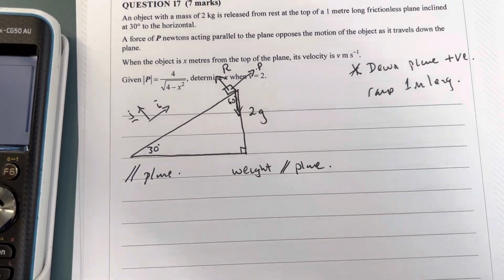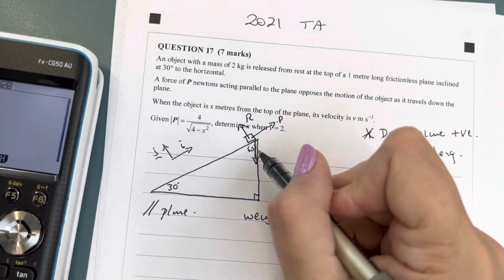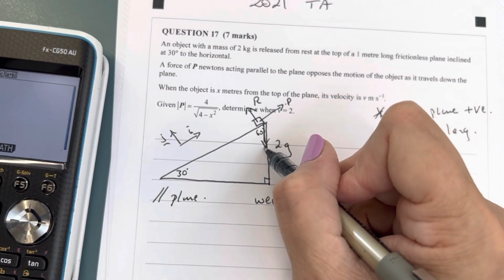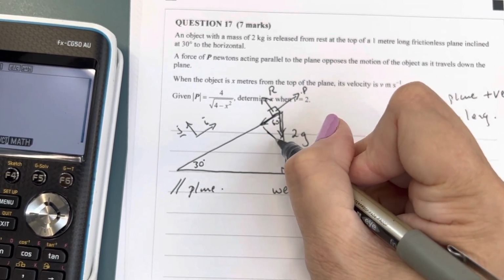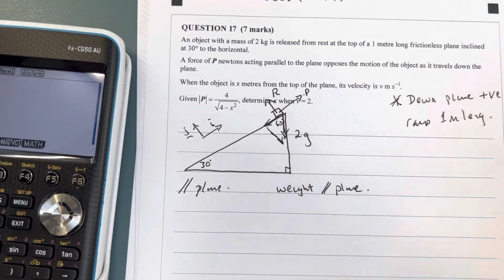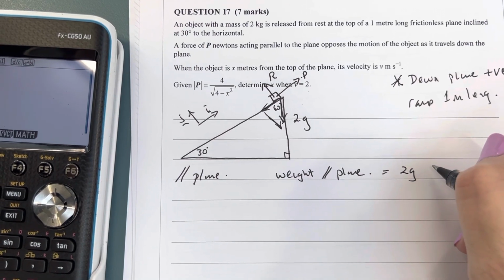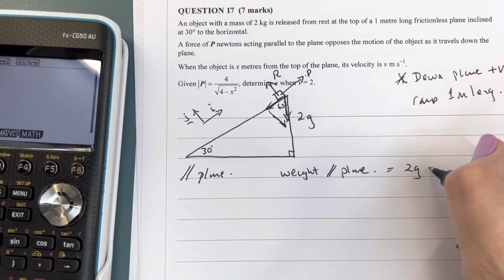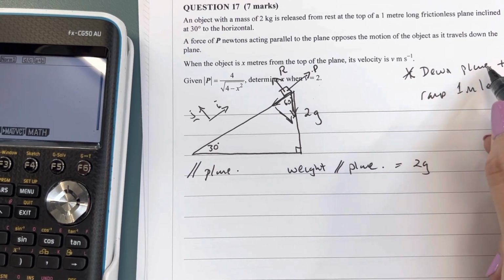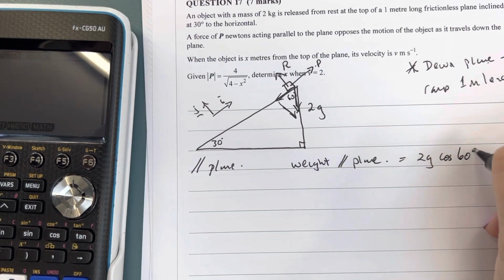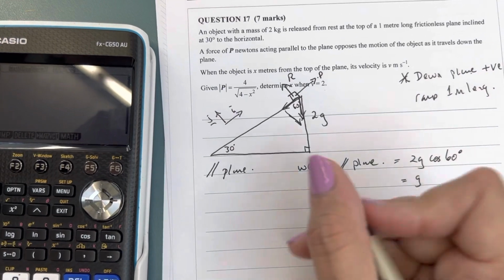Sorry about that, it's just the school bell going. So a certain proportion of the weight is parallel to the plane and a certain proportion is perpendicular to the plane. Parallel to the plane, it'll be 2g cos 60, so that's g acting as the weight component parallel to the plane.